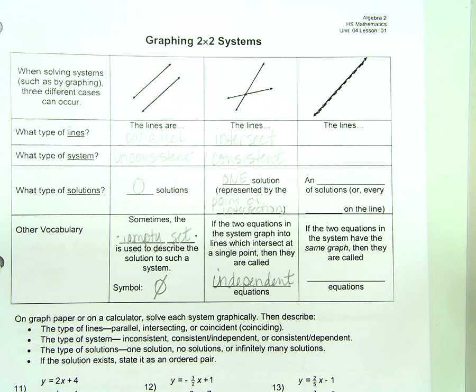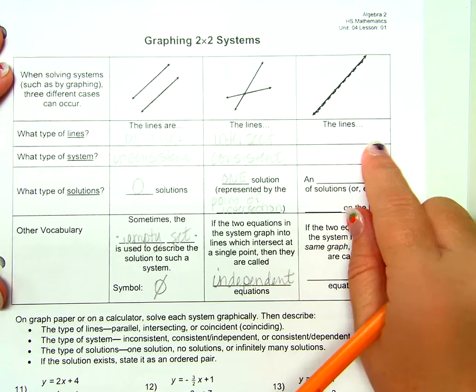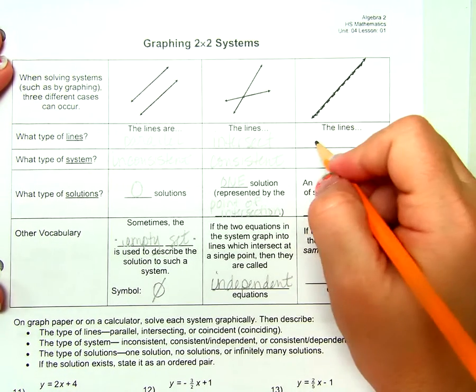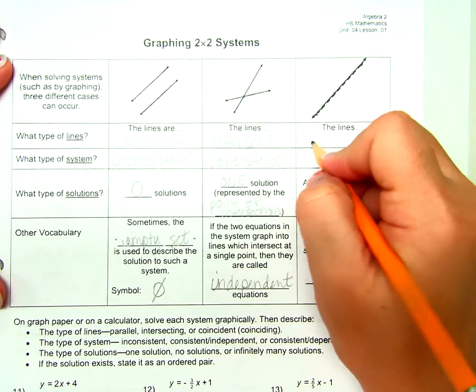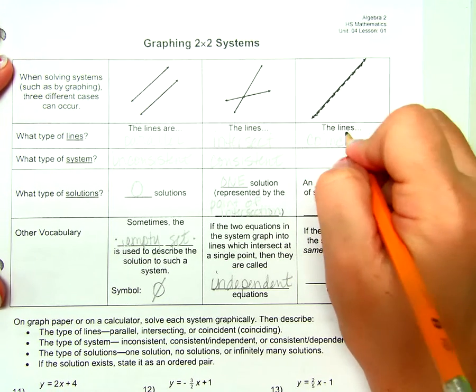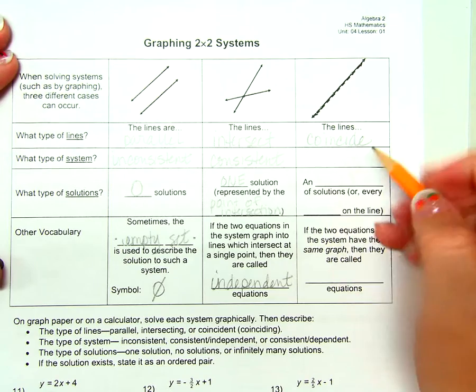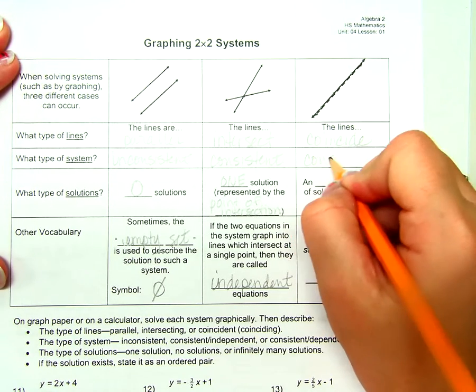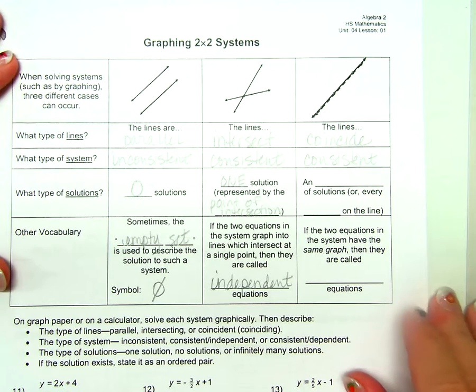Okay? So what kind of lines are these? The lines are the same, but we're going to put another word that you're going to have trouble spelling. They coincide. So what kind of system are they? It is consistent. And I guess you can put very consistent if you want.